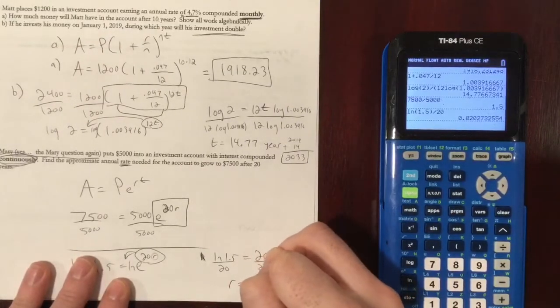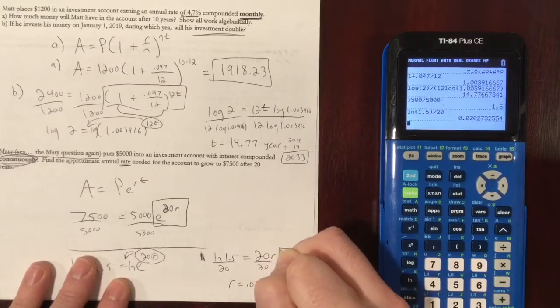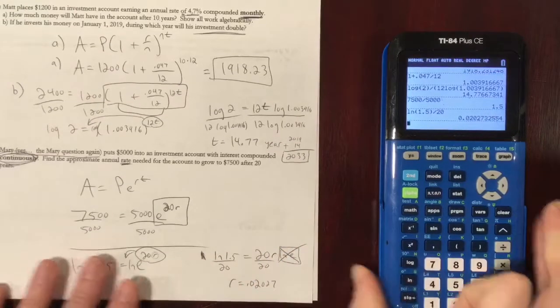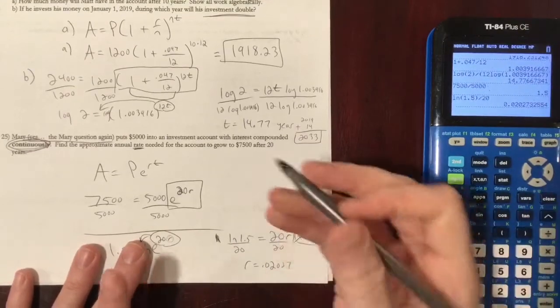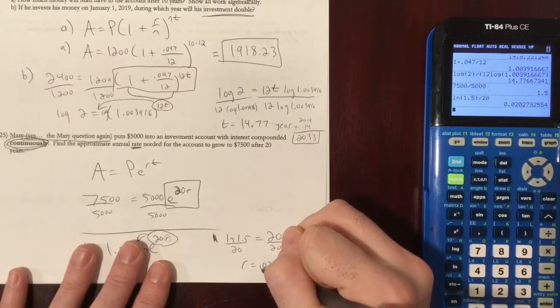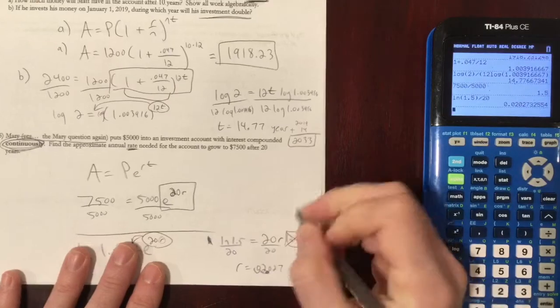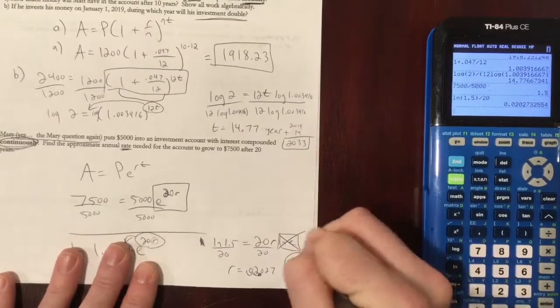r equals 0.02027. We need the percentage here. So in order to find out the percentage, I'm going to move the decimal over to the right or multiply by 100. So it's going to be 2%.